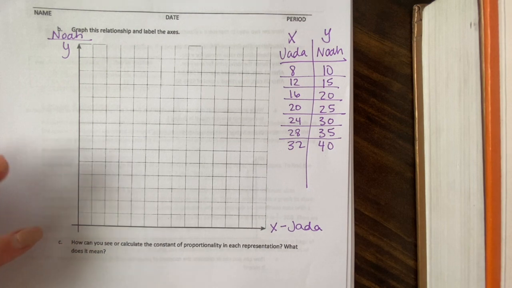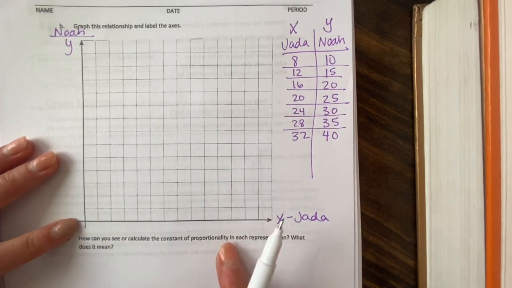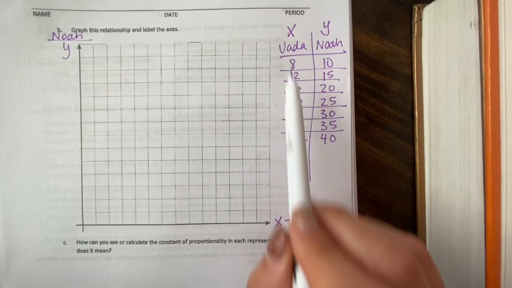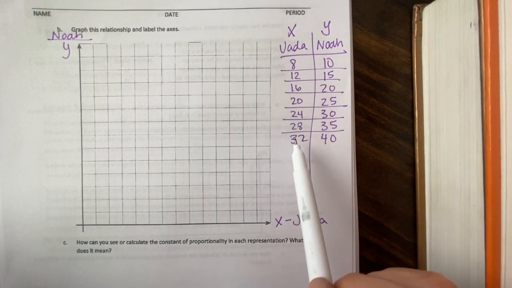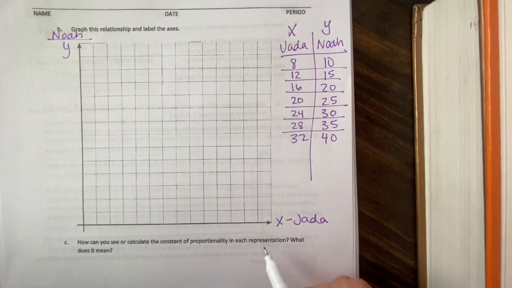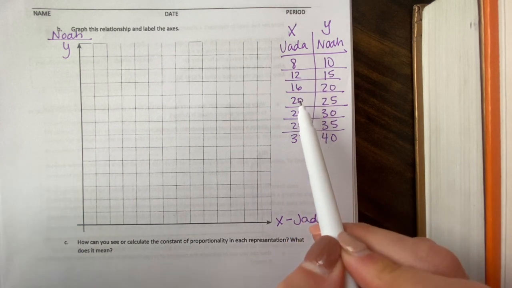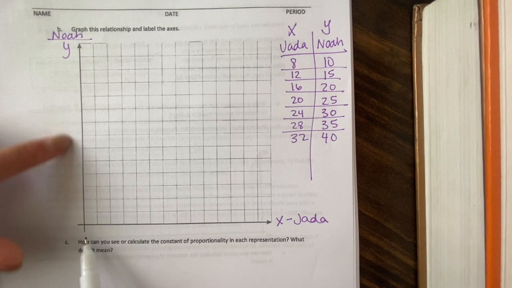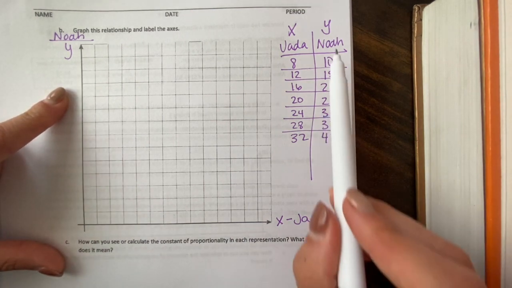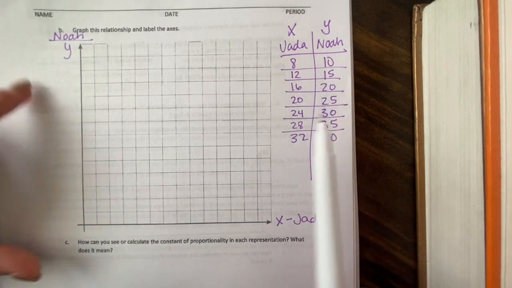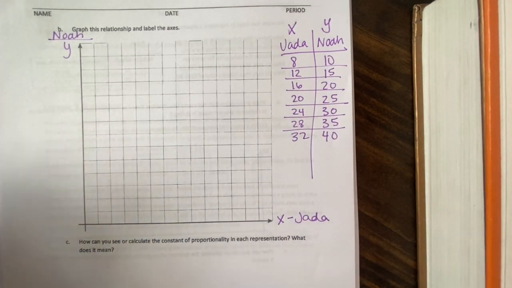So I think I'm going to number my Jadas by 2 and my Noahs by 5 because these are, actually, I could probably number these by 4. That's what I'm going to do. So I'm going to start with 0. You can number them by 1s, but the only problem is you're probably not going to be able to get to 12, 16, and 20. Okay, so you want to make sure you have some numbers on your graph. You could label everything by 2s, but the problem is you're not going to ever get to 5. It's going to be 2, 4, 6. You're going to jump over your 5. So I'm going to label my X and my Y axis differently.